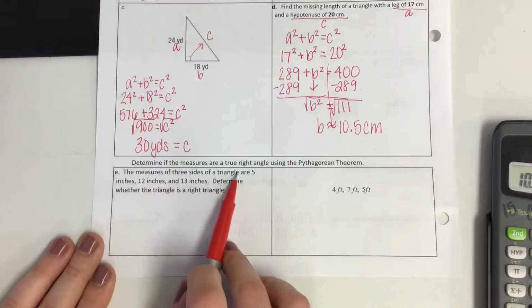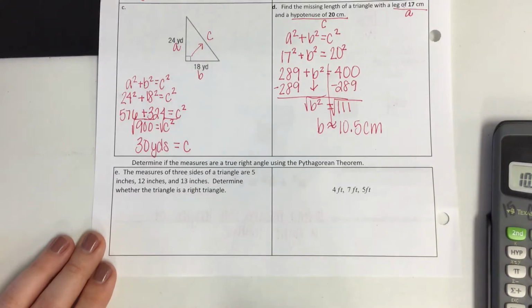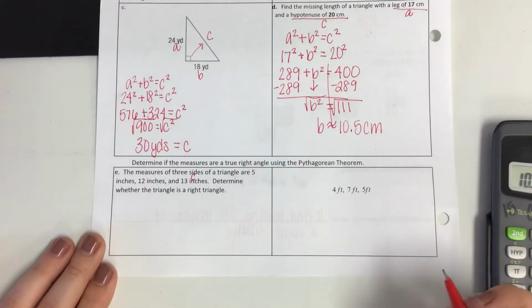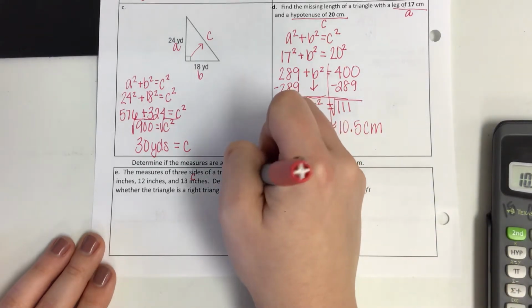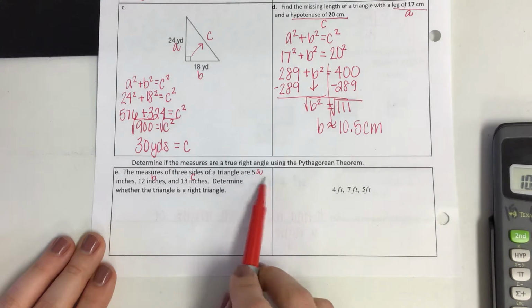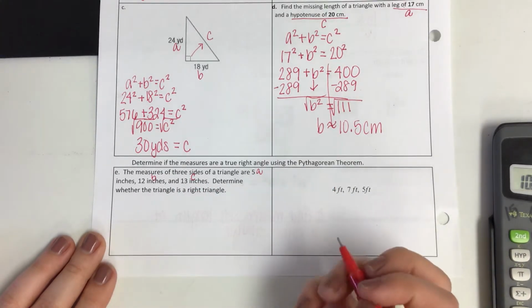So the measures of three sides of a triangle are 5 inches, 12 inches, and 13 inches. Okay, so we know C is always our longest length, so 13 has to be our C. Our A and B are interchangeable, so I'm just going to say 5 is A and 12 is B. Now be careful, it will not always go in the order A, B, C when I give you the numbers. So we're going to plug them into our formula.